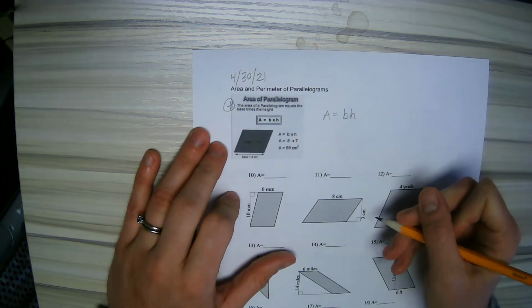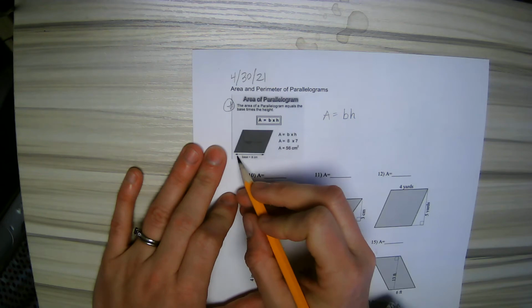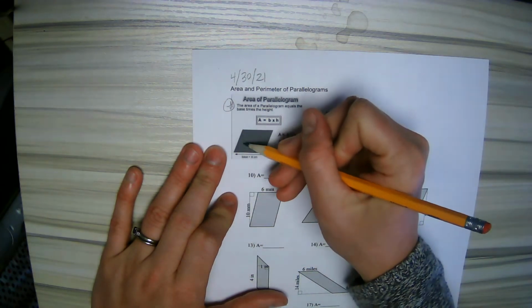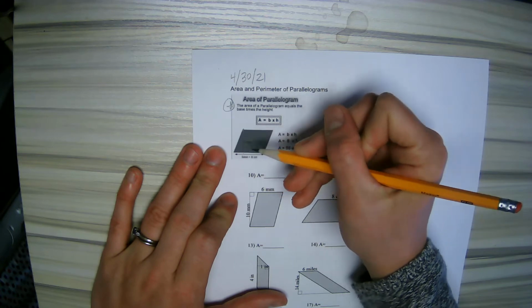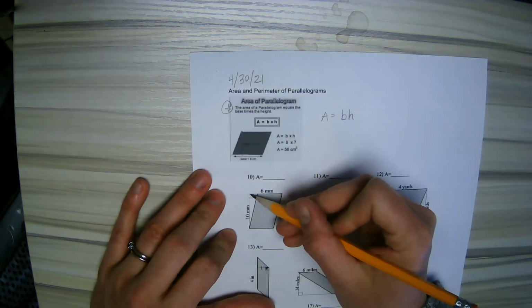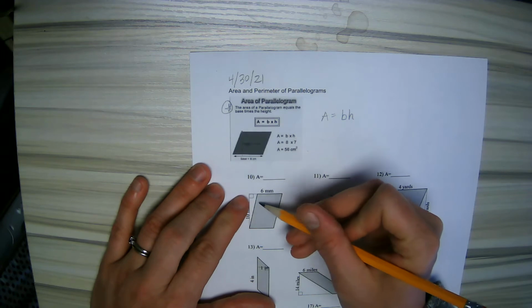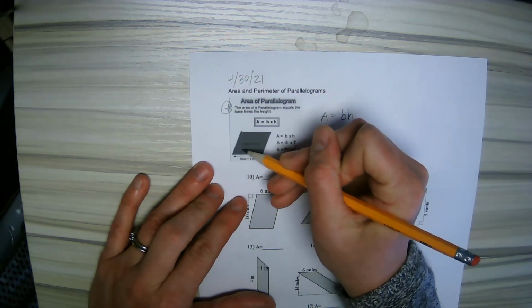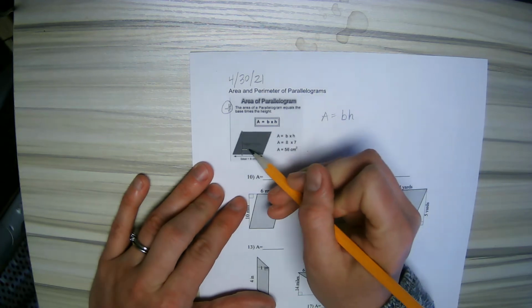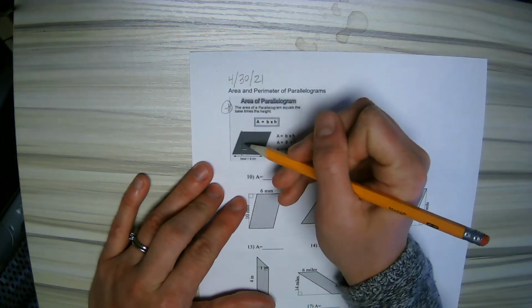Okay, now remember the base is that thing along the bottom, and the height is where a point meets at a 90-degree angle. So you can draw that on the outside of the parallelogram like they did here, or you could draw that height on the inside of the parallelogram like they did here. See where it meets at a right angle?